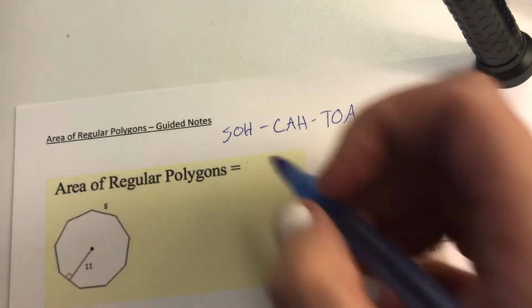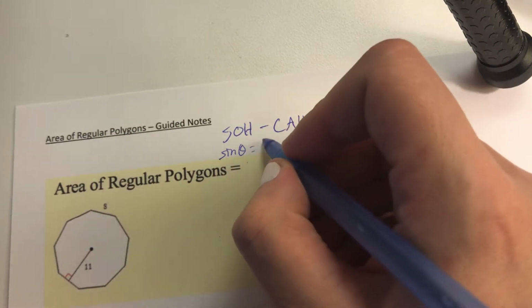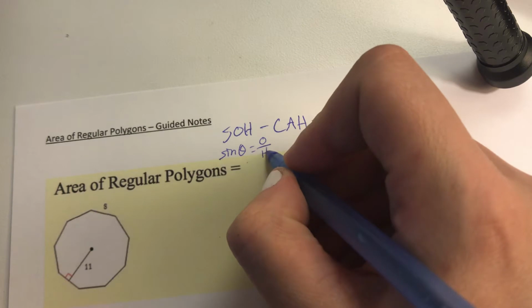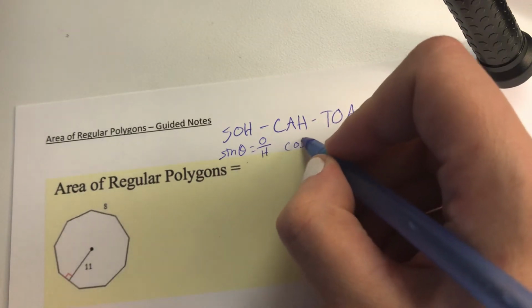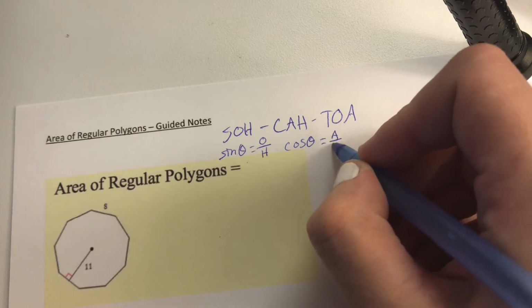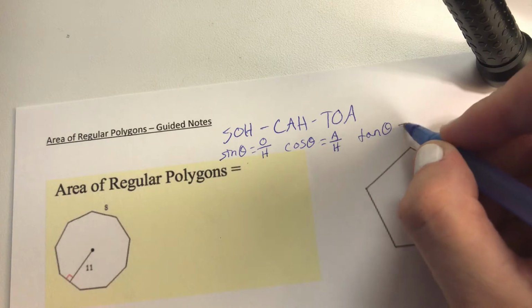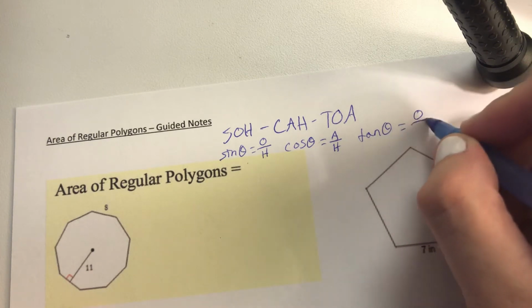So SOHCAHTOA: the sine of whatever angle we're looking at equals my opposite over my hypotenuse. Cosine of theta, which is whatever angle we're looking at, equals the adjacent over hypotenuse. And tangent of theta is equal to opposite over adjacent.